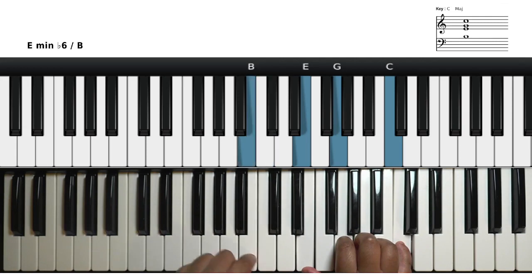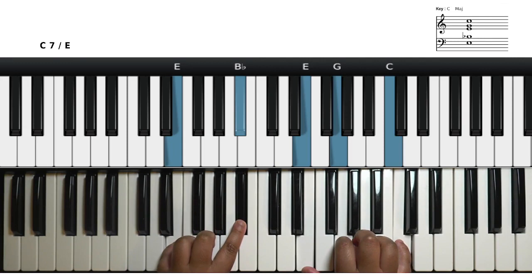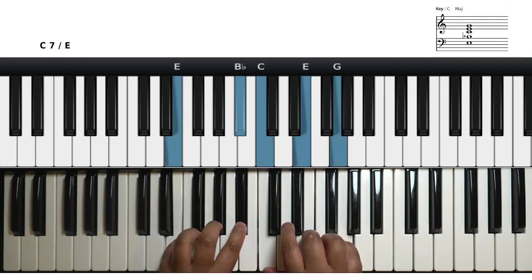We already identified as a whole step down, right? Or the third and the flatted seventh of that chord. So now I'm just going to move it up. That's your C dominant seventh.